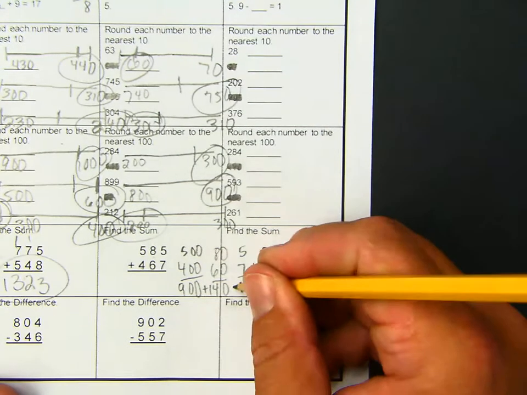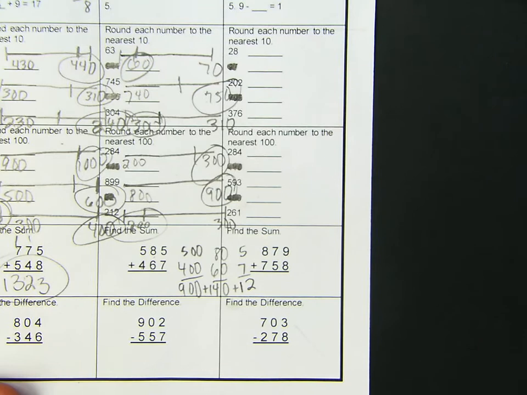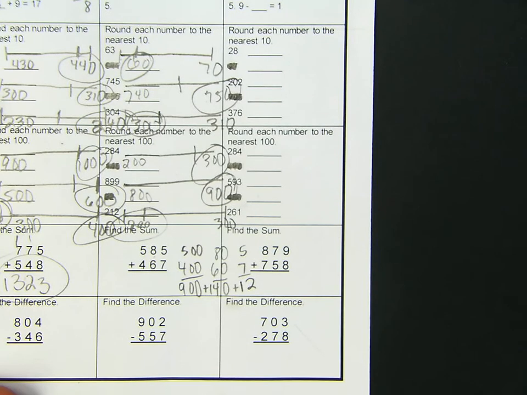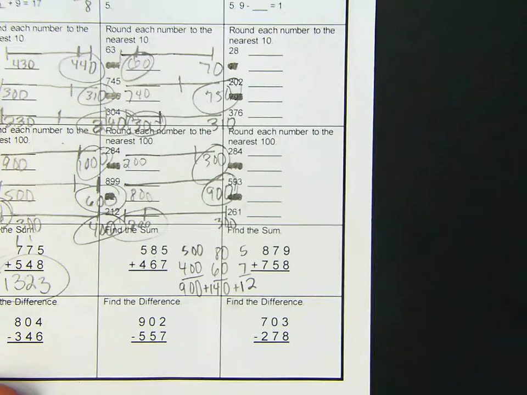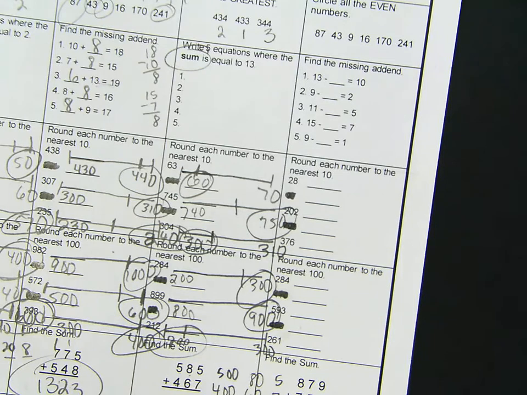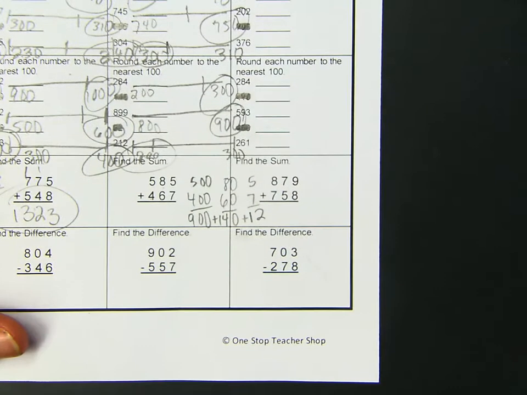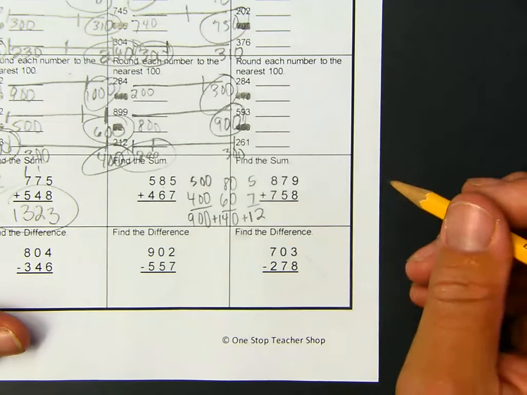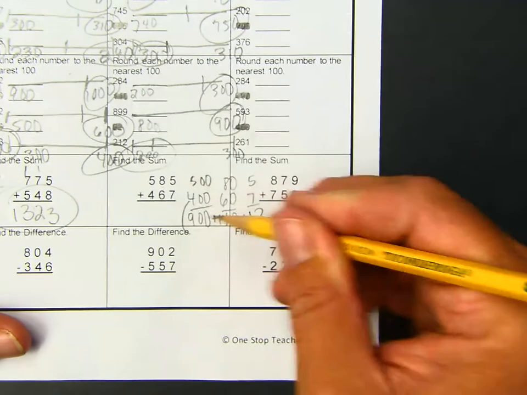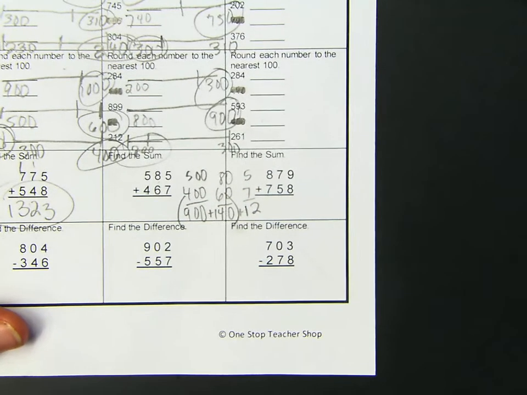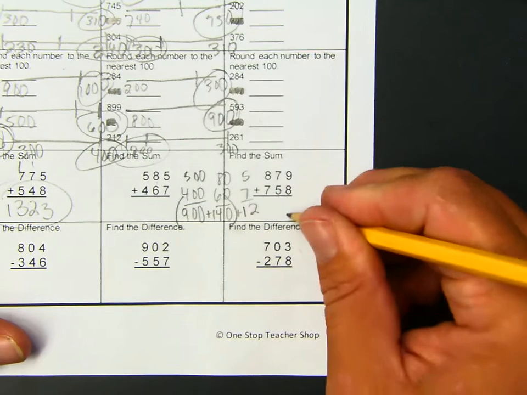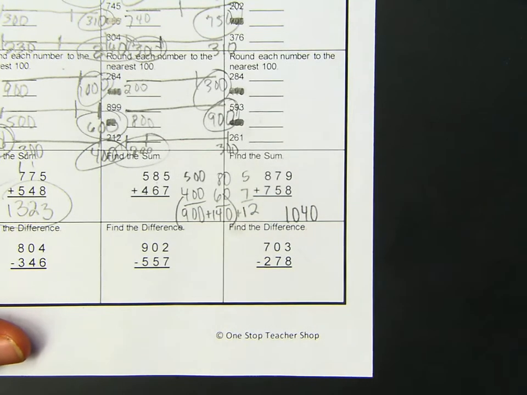Now you're just going to add up your answers. We need to use the associative property here. The associative property is the little parentheses. Right? So which one's easier to do in my head? I think I'm going to do these two actually. 900 plus 140 is 1,040.